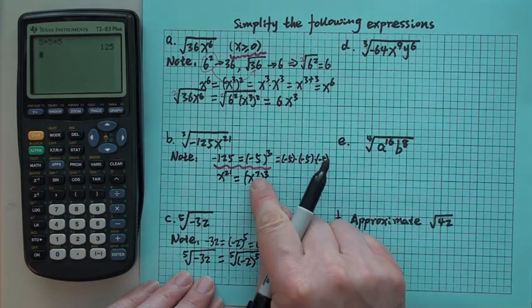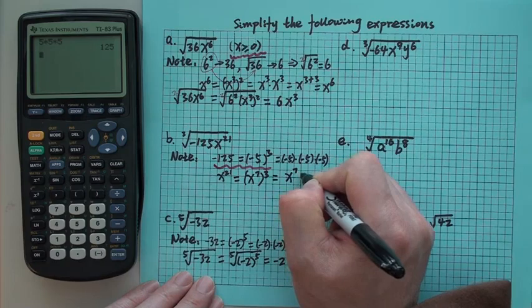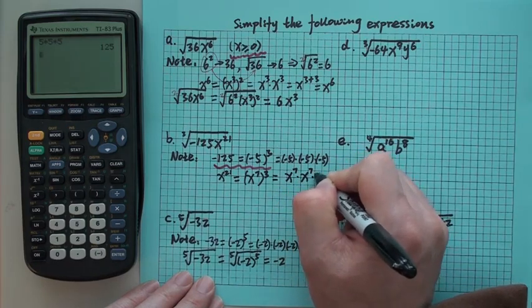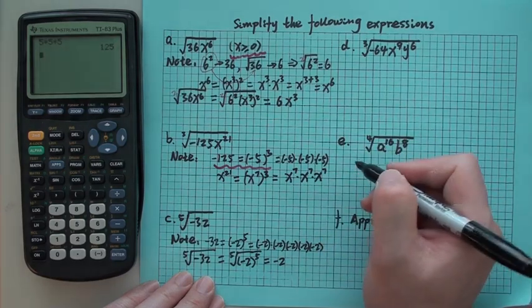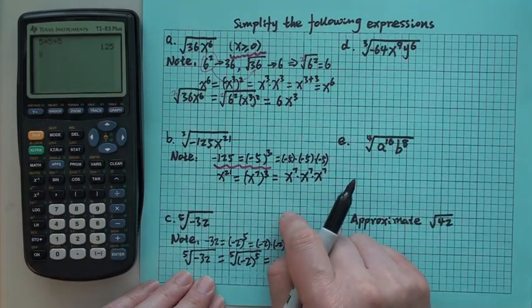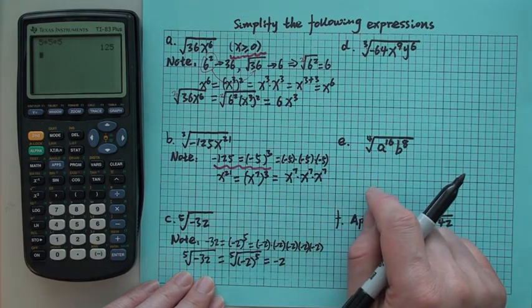Here 7 and 3 times each other is 21. Again, the reason is x to the 7th, x to the 7th, 3 times. You add all those three 7s, so you have 21.